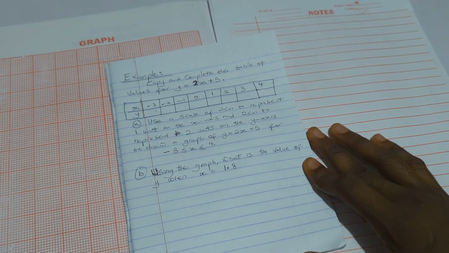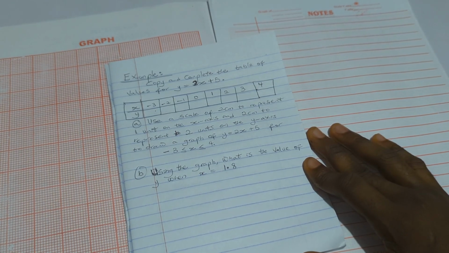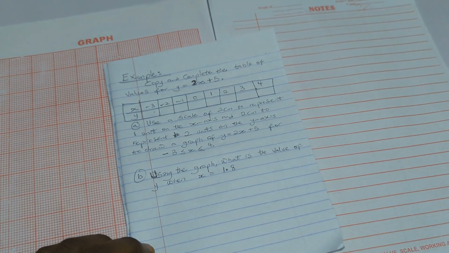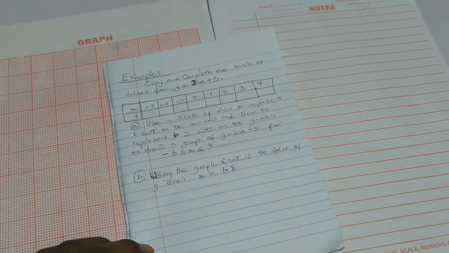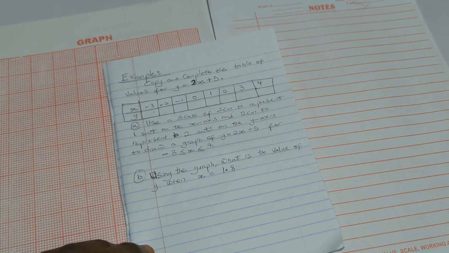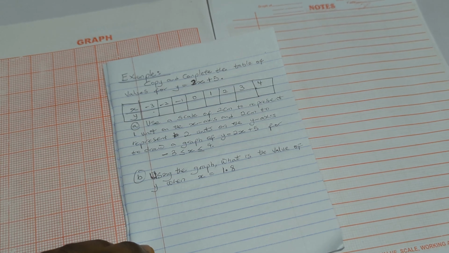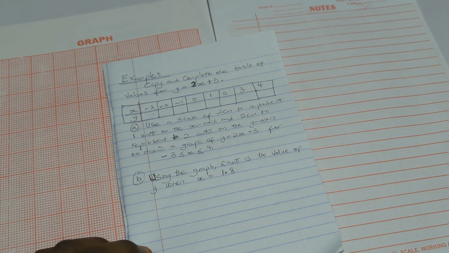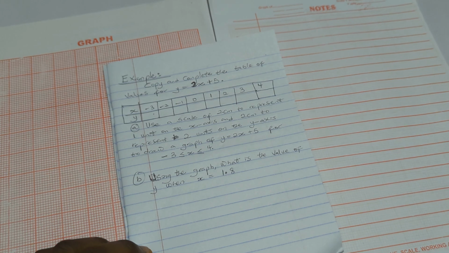So question A says, use a scale of 2 centimeters to represent 1 unit on the x-axis and 2 centimeters to represent 2 units on the y-axis to draw a graph of y equals 2x plus 5 for x between -3 and 4 and also equal to them. Question B says, using the graph, what is the value of y when x equals 1.8? So that's what we have and we need to solve. So let's see how we can go about it.